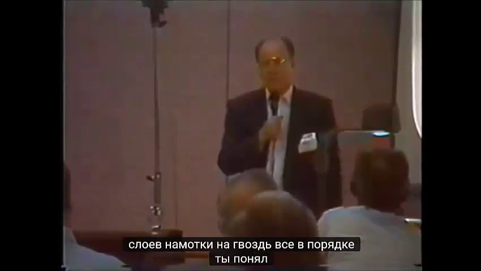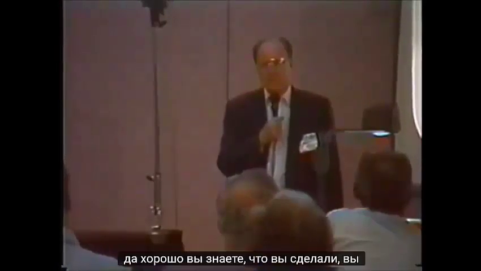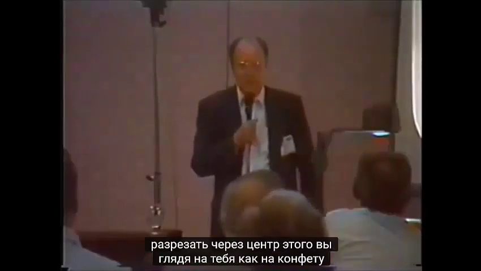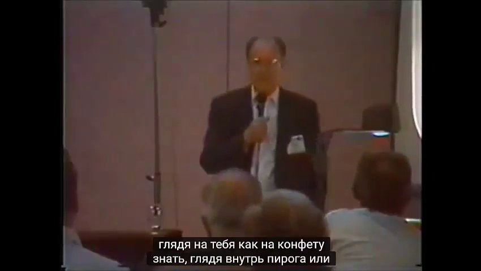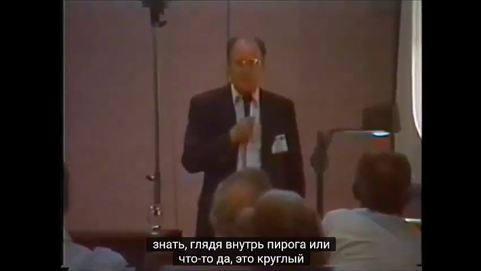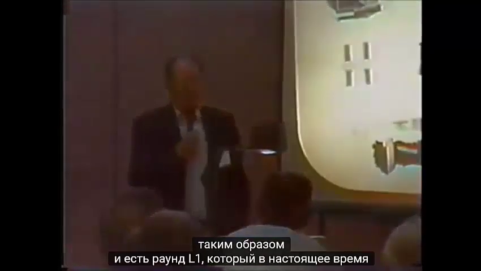Right, but I noticed he's got the representation of coil both above and below. Yeah, well, what you've done, you've sliced through the center of it. You're looking at the inside of a cake or something. It's round coming out this way, and it's round going back that way, and it's got a round L1 that's being pushed in and out of the center there, which is tuning it at the same time.